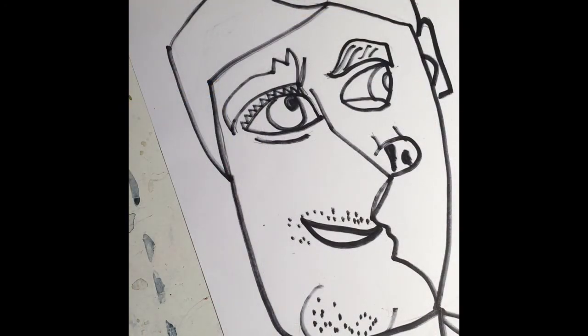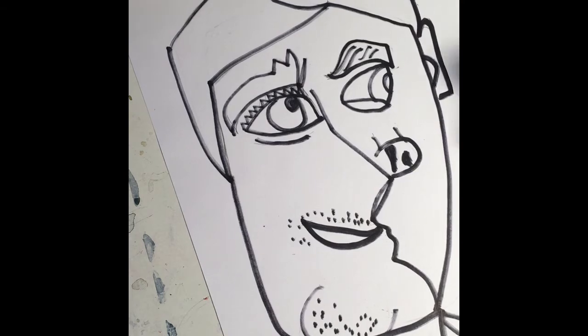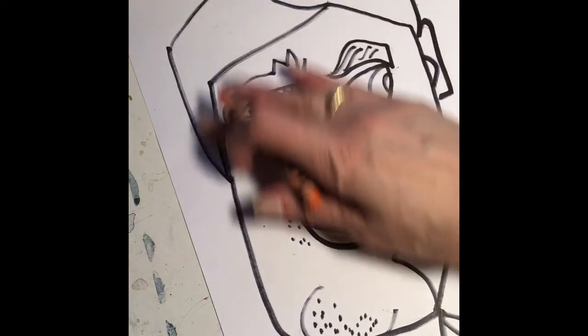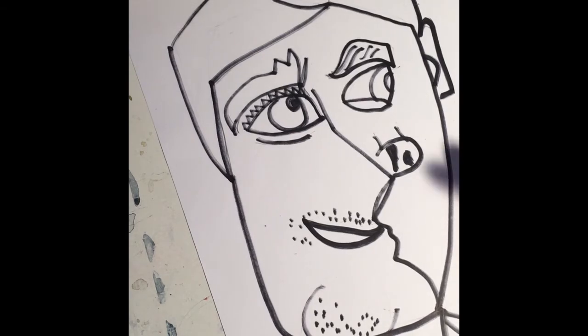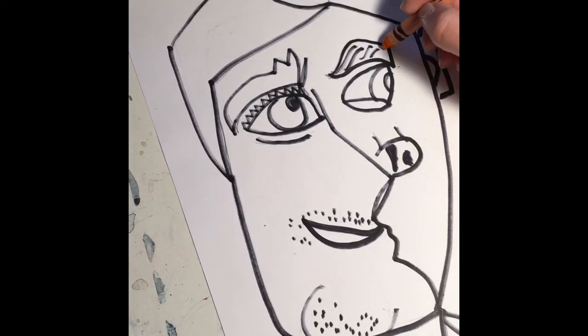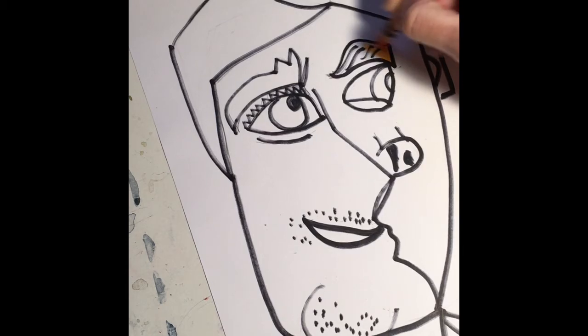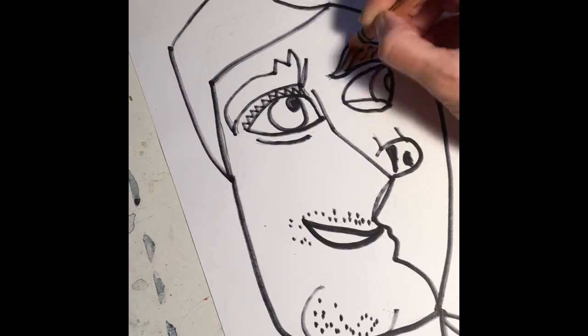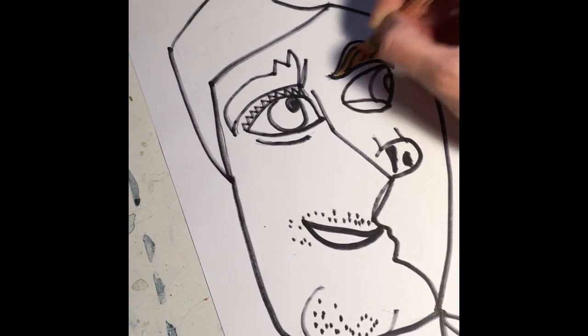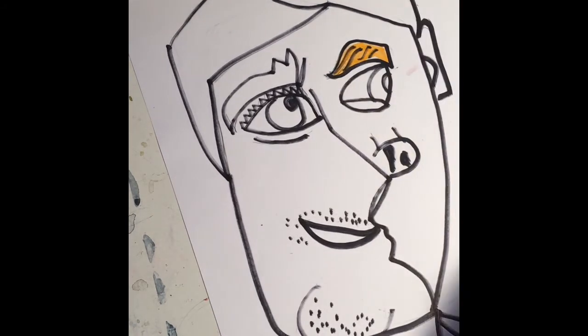So my Picasso style portrait is all traced in black now. Started with pencil, traced all the lines in black. Now I'm going to color it in, and I decided to just use crayons. We haven't used crayons yet, and I feel like you probably have crayons at home.